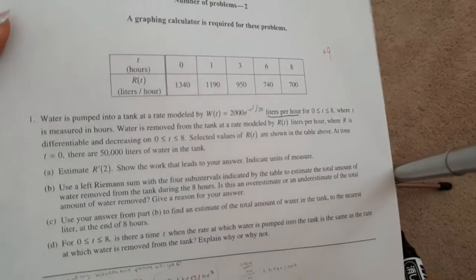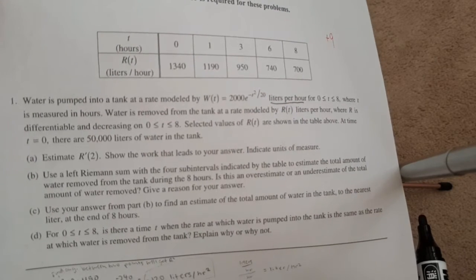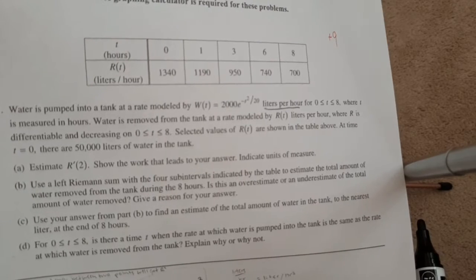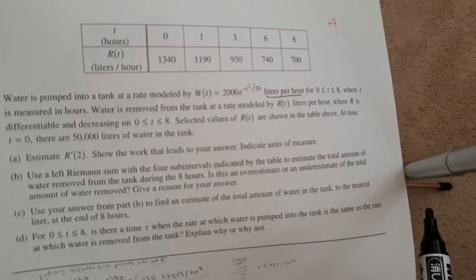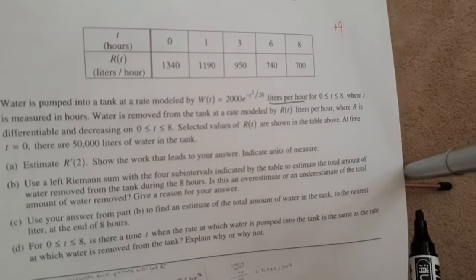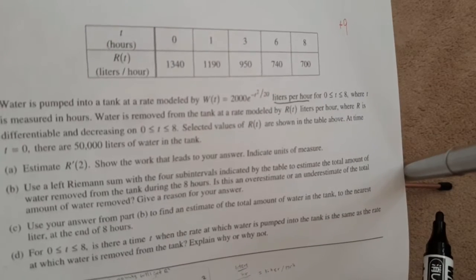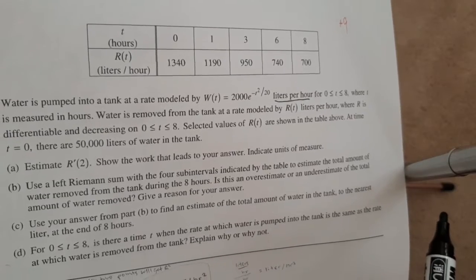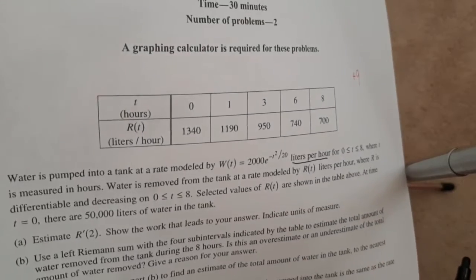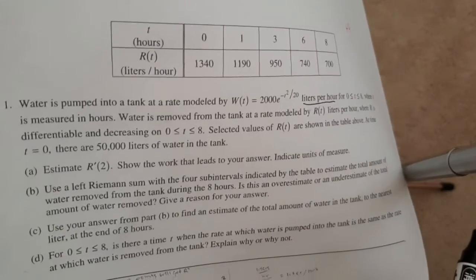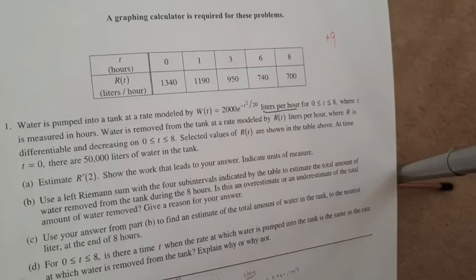So the problem says water is pumped into a tank at a rate modeled by W of t liters per hour for 0 ≤ t ≤ 8, where t is measured in hours. Water is removed from the tank at a rate modeled by R of t liters per hour, where R is differentiable and decreasing on 0 ≤ t ≤ 8. Selected values of R of t are shown in the table above. At time t equals 0, there are 50,000 liters of water in the tank.